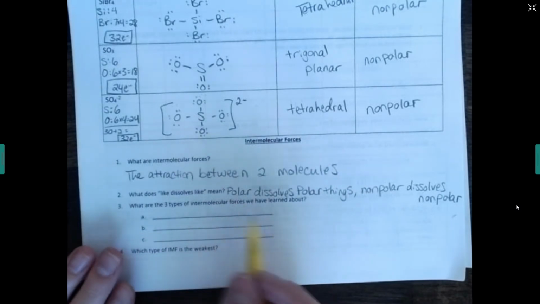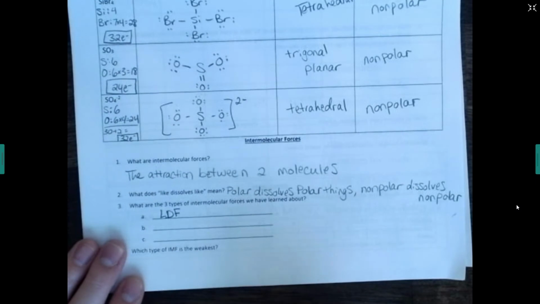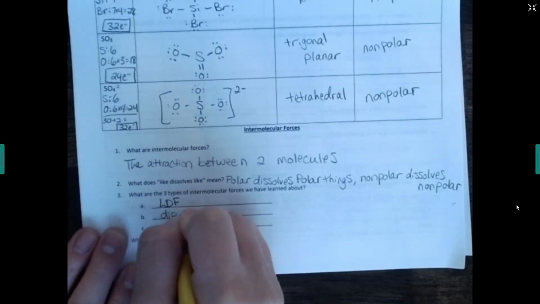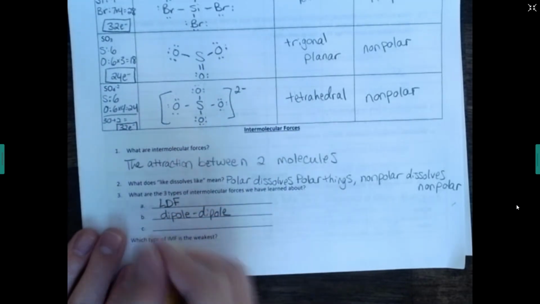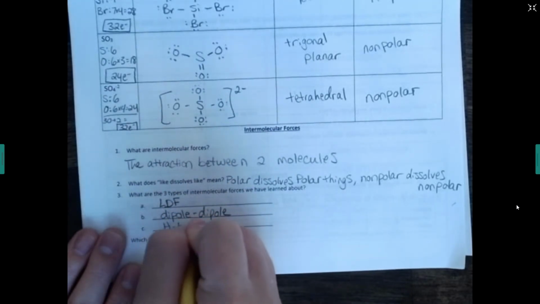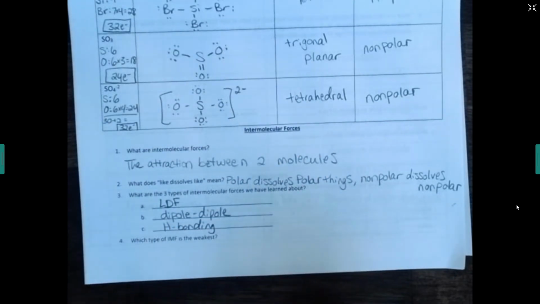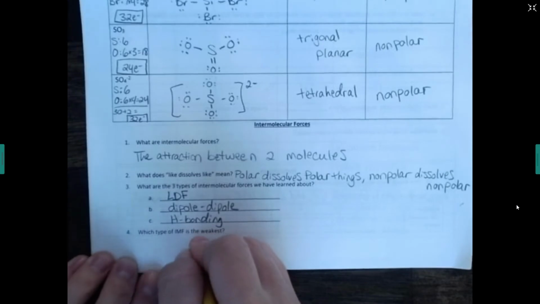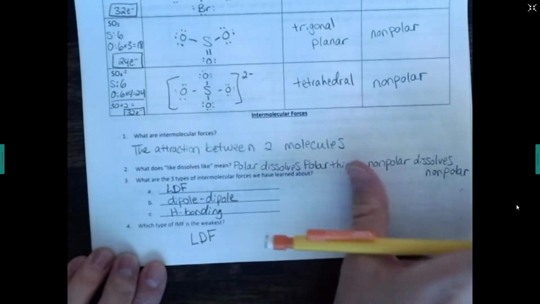So 3 types of intermolecular forces we learned about are London dispersion forces, I'm going to abbreviate, dipole-dipole interactions, and hydrogen bonding, H bonding. Those are the 3 we learned about this year. Which type is the weakest? London dispersion forces are the weakest. Okay, let's flip.